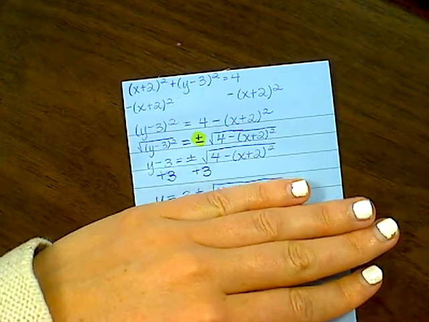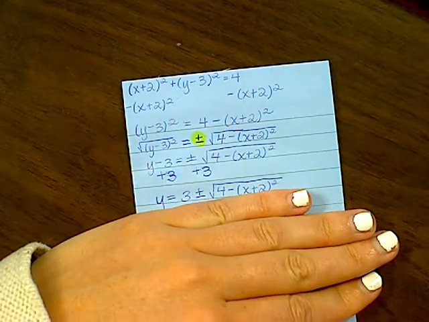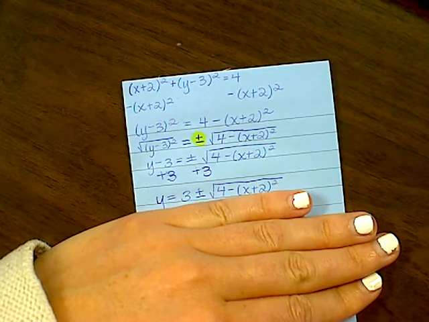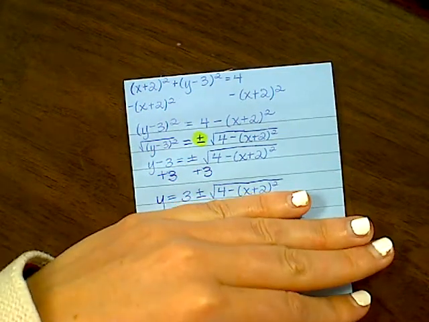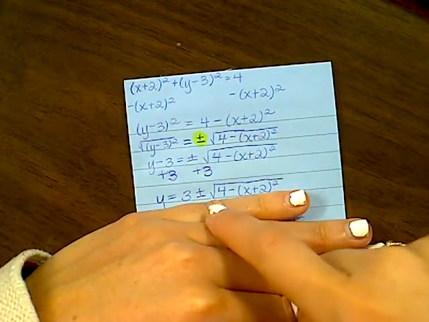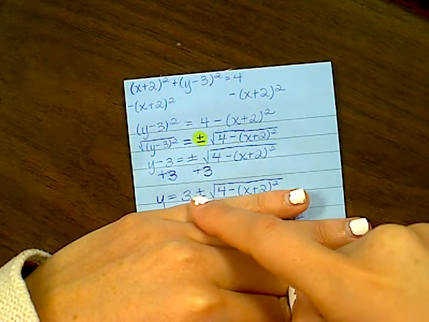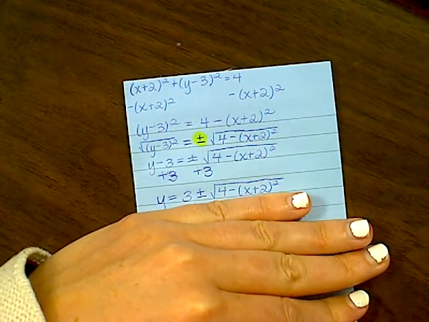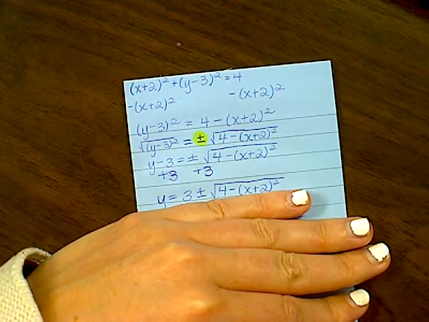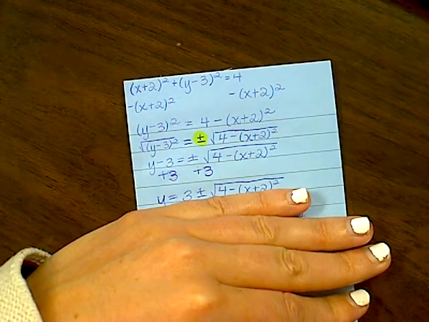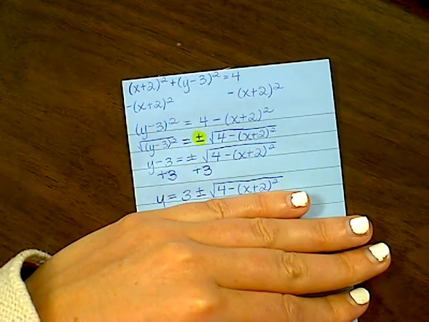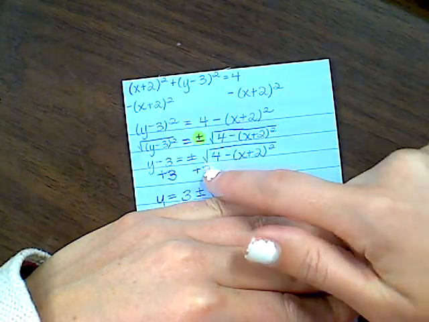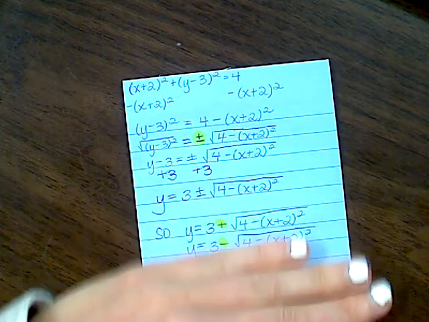When we do that, we'll end up with y equals 3 plus or minus the square root of 4 minus (x plus 2) squared. And this is where it's really helpful to remember what plus or minus means. It's kind of nice because it means exactly what it says: you're either adding or you're subtracting. So we're just going to write two equations, where each one has either a plus sign or a minus sign.